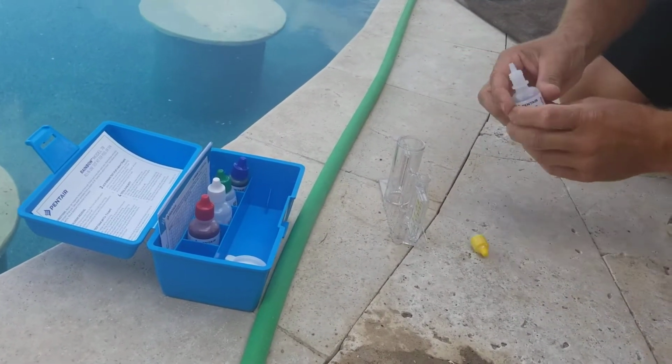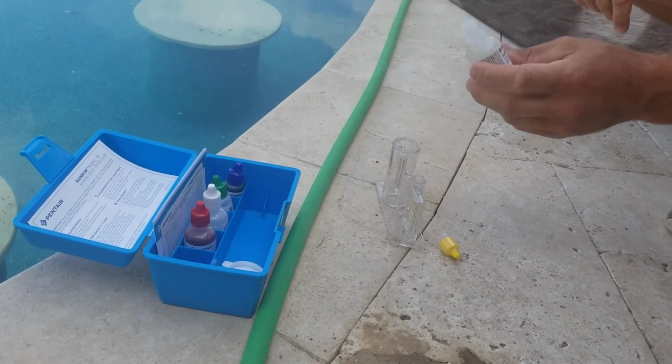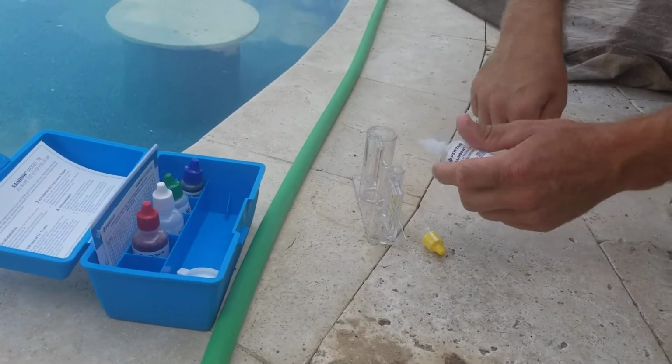All right. But I was pretty shocked that it's not that green. Yeah, I mean, the water's pretty good out here. So first thing is we'll add 5 drops of solution 1, the yellow one, into the small tube.